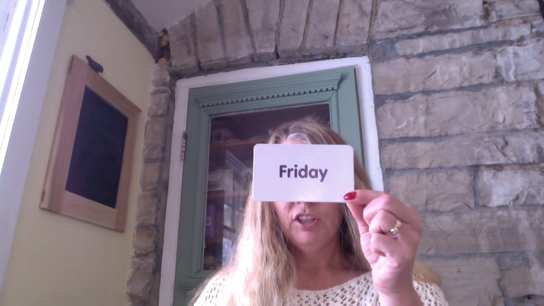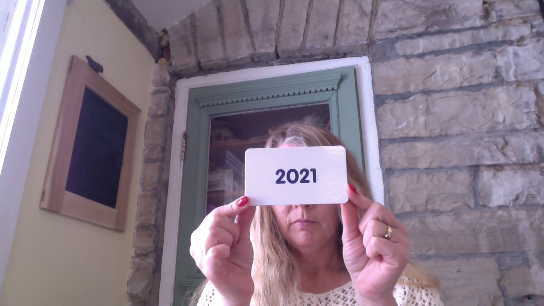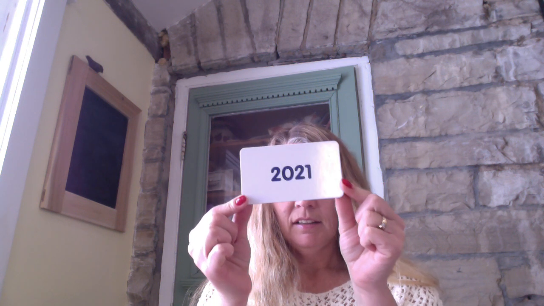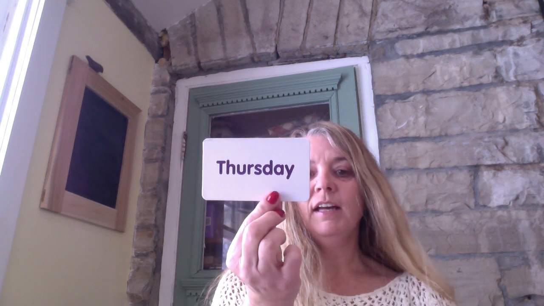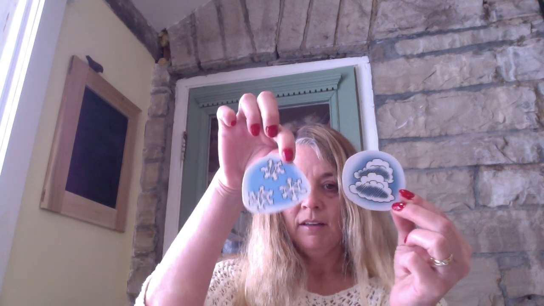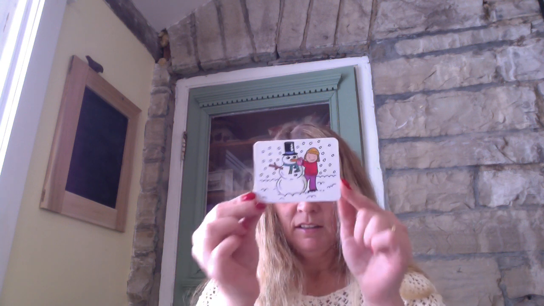Friday, January the 15th, 2021. If today is Friday, you know what yesterday was. Yes? Thursday. And what will tomorrow be? Friday, Saturday. I'm looking out my window and it is cloudy and snowy. And we know that means our season is winter time.